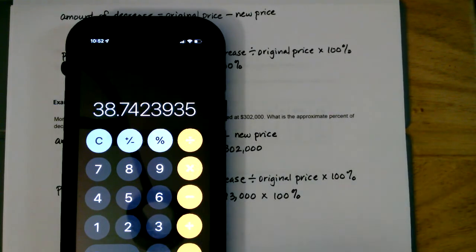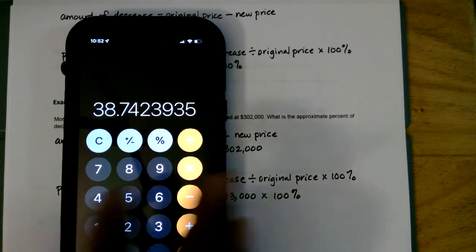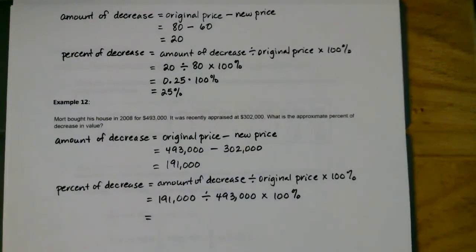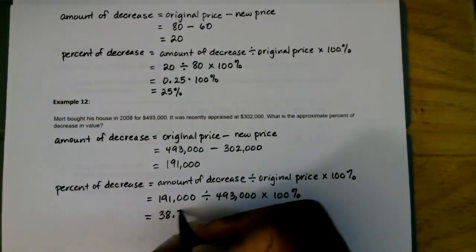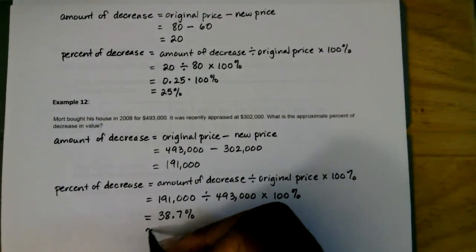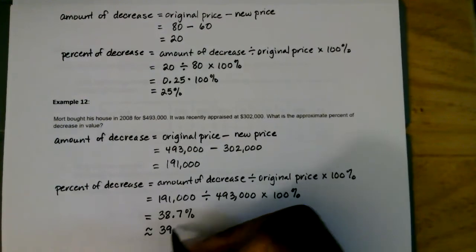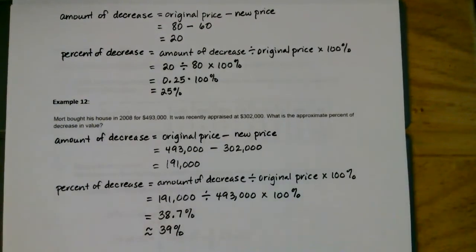Now to one decimal place, it'll be approximately 39%. So I'm going to say 38.7%, and it could be approximately 39%. And they did ask for the approximate percent of decrease in value. So it'll be to one decimal place, 38.7%, or to the nearest whole percent, 39%.